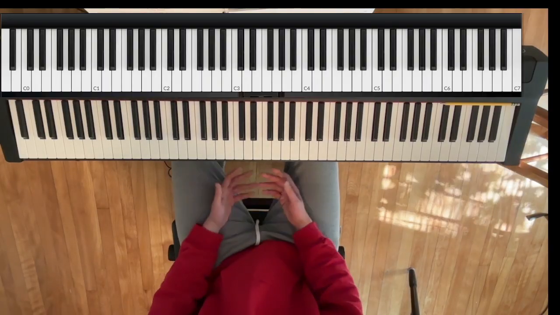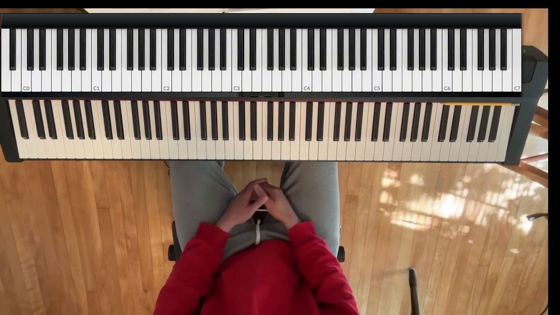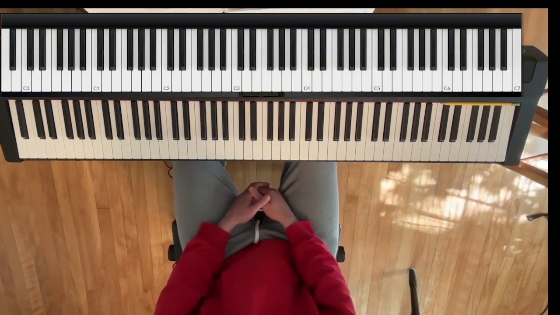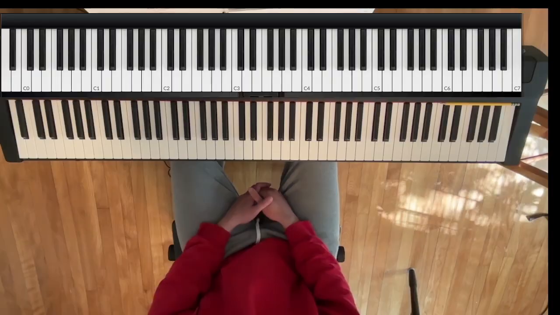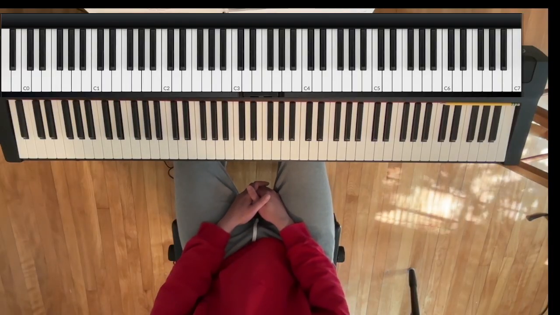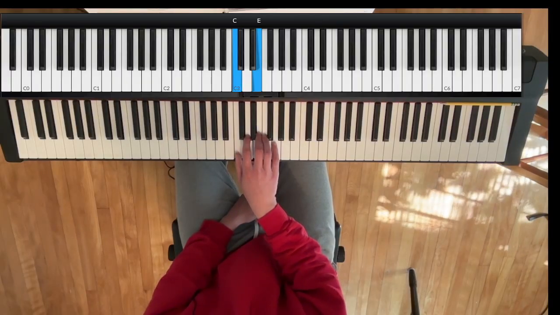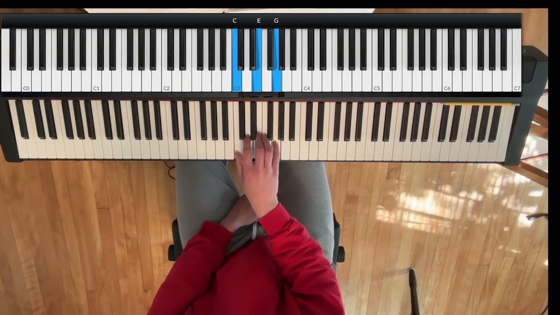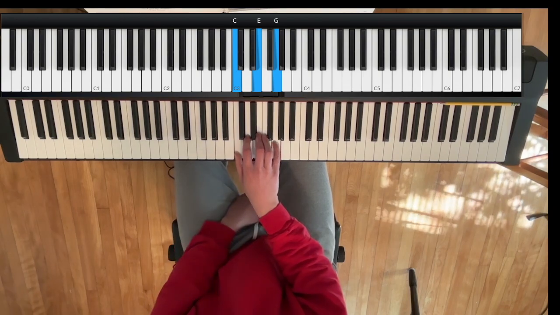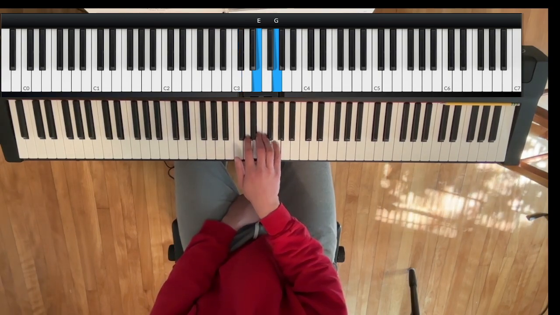So to know what chord inversions are and to be able to practice and remember those, you need to understand what root position chords are first. So for root position, you have your C major: C, E, G. This is called a root position chord because the name of the chord, in this case C, is at the bottom, right?